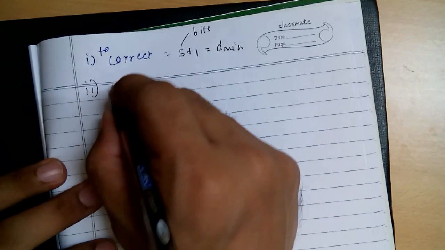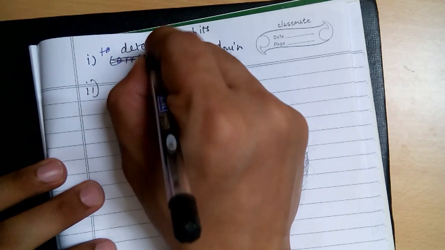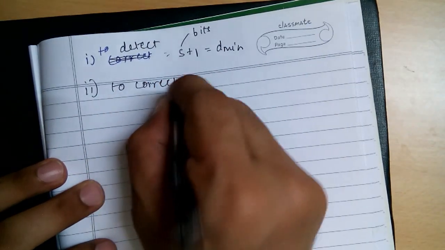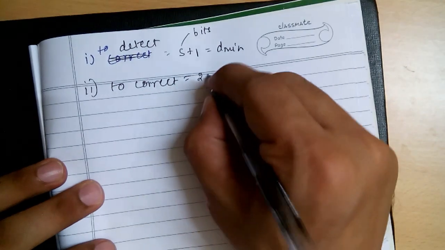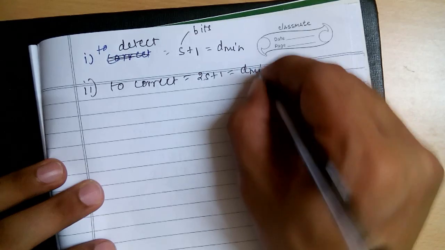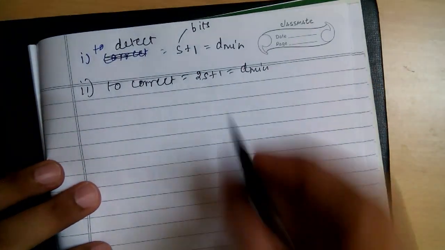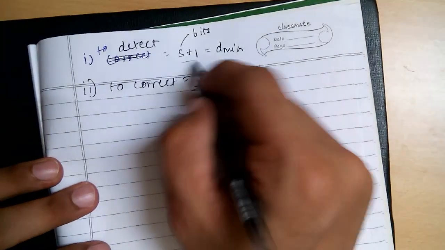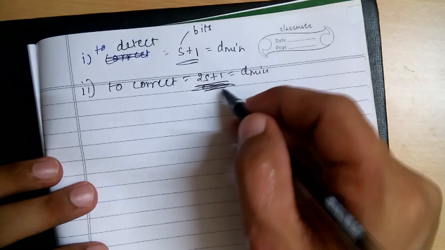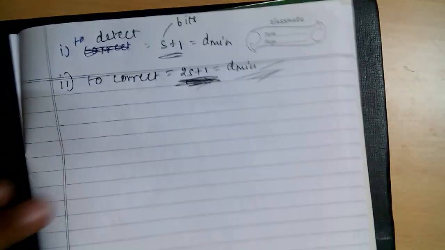Sorry, this was to detect, and to correct we need 2S plus 1 D min. So we need much more bits for correction than detection. So that's why there is more data and implementation is more difficult in correction. Detection is easy.